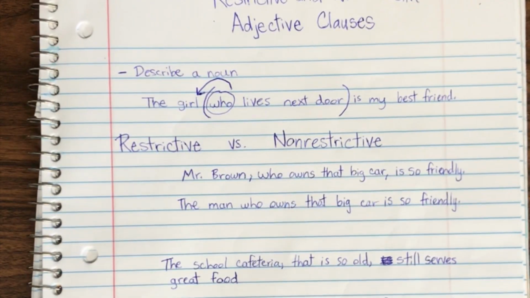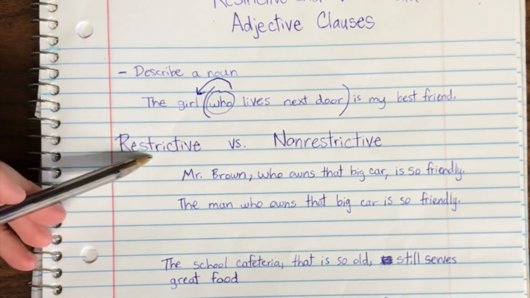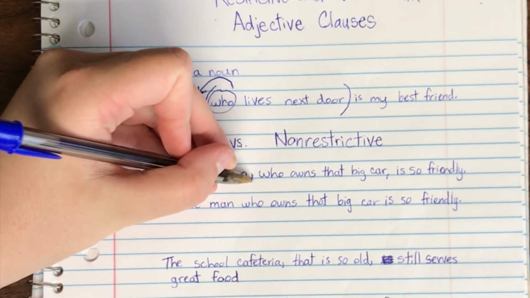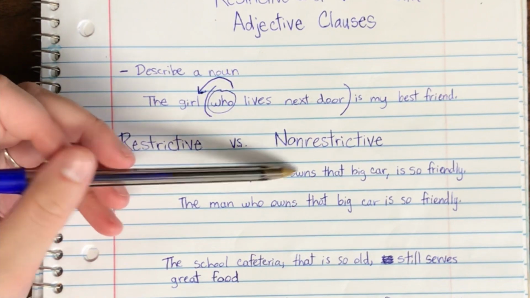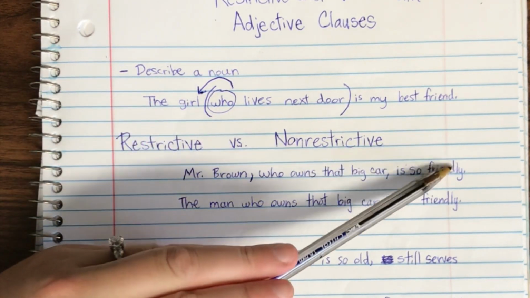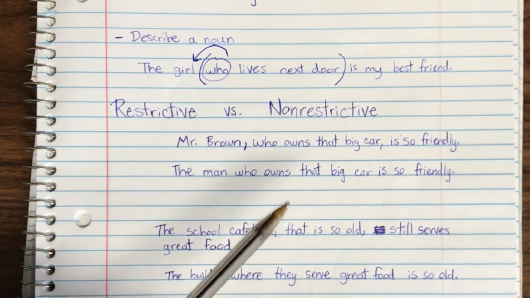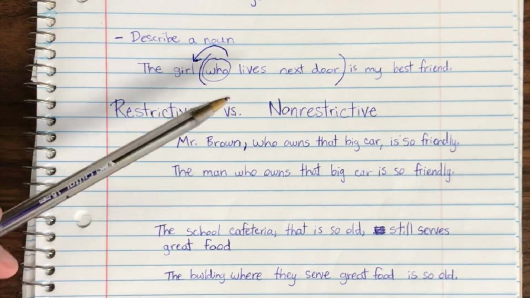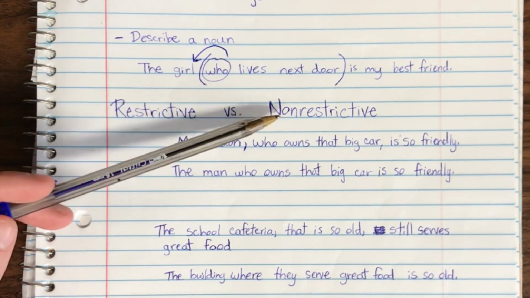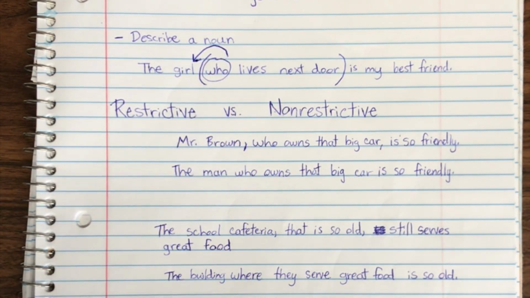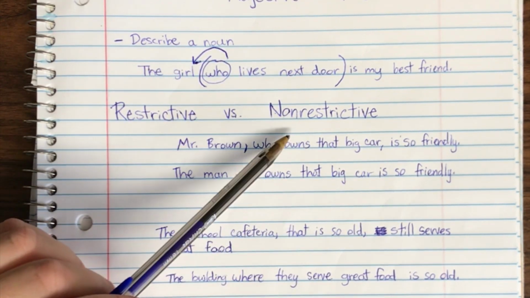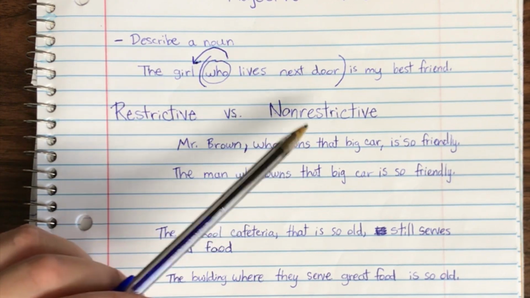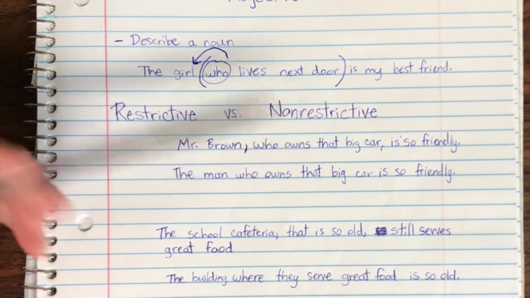So now there are two types of adjective clauses, restrictive and non-restrictive. And so I'll give an example of each. First, Mr. Brown, who owns that big car, is so friendly. A lot of times restrictive and non-restrictive adjective clauses are taught by saying that non-restrictive clauses contain unnecessary information, which can be really misleading because no matter what the adjective clause is, you can always take it out and it still makes sense.